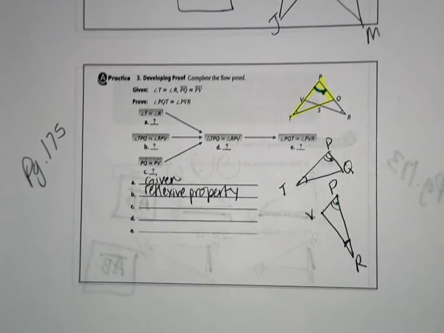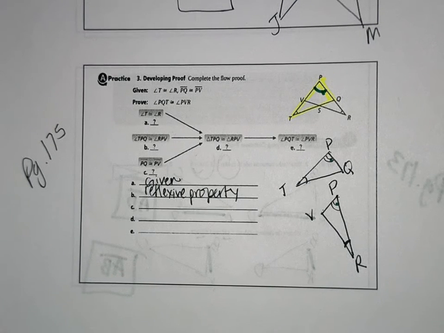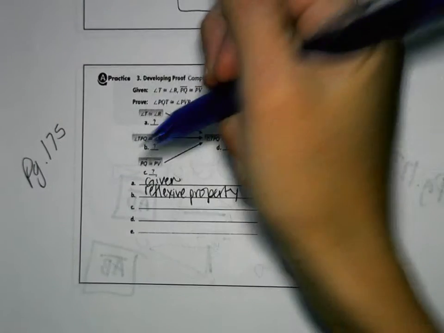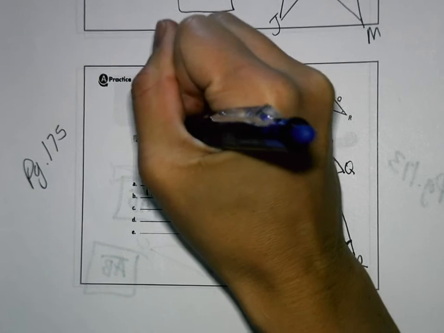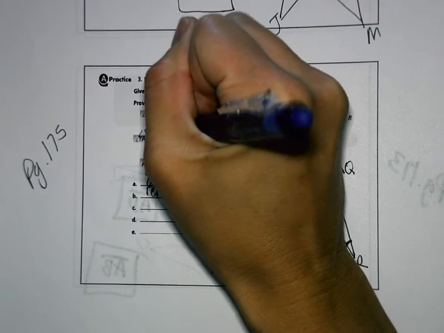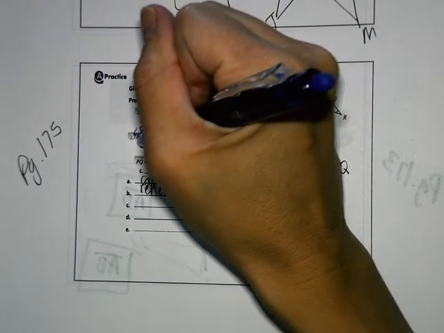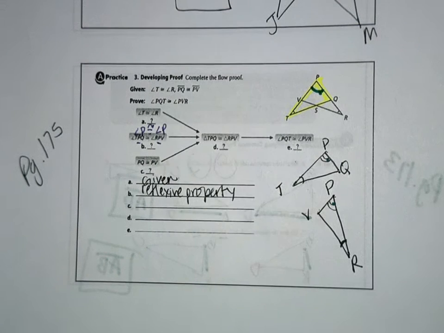All right, is anybody still confused? Could you have also, if you want to on B right here for the statement, put angle P is congruent to angle P. And you know how with your angles, it's always the middle part that is the angle. The middle part is where it is. Good, yay. Does that make it better?